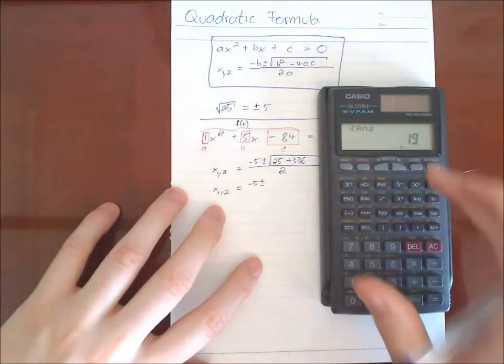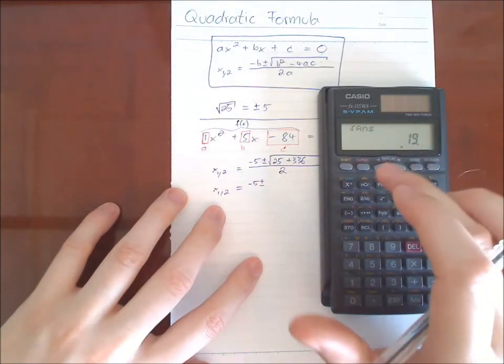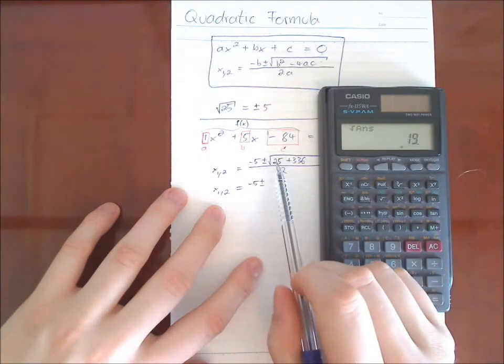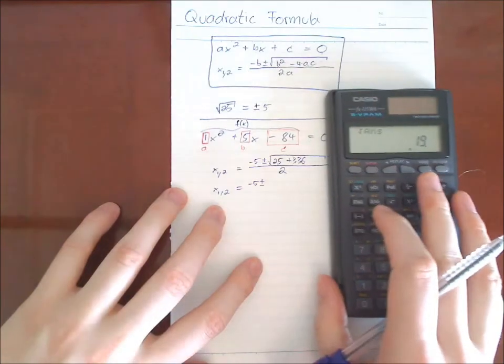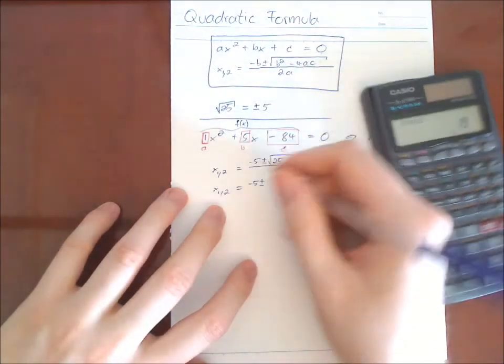So if it's a nice number, we can calculate it like this. If it's not a nice number, we better stick with the square root notation. In this case, 19 looks good.